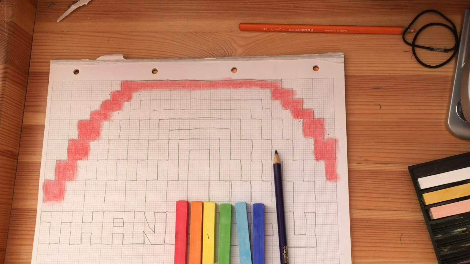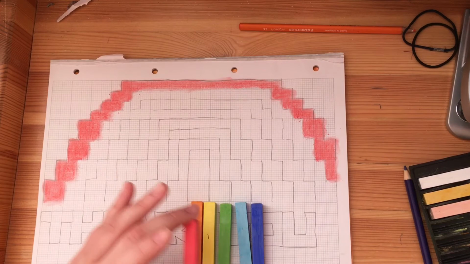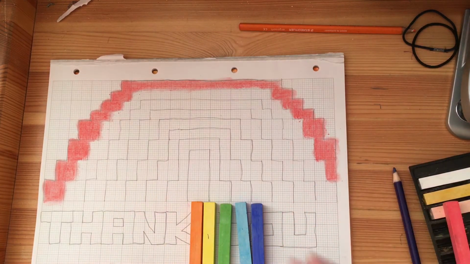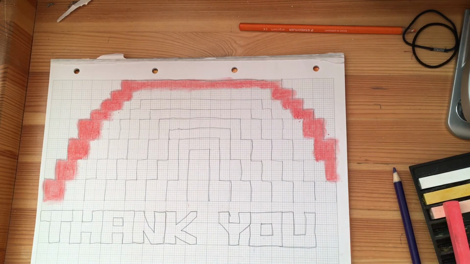Richard of York gave battle in vain. And that is just my way of remembering, well, my way and lots of people's ways of remembering how the rainbow goes. So I've done my red.